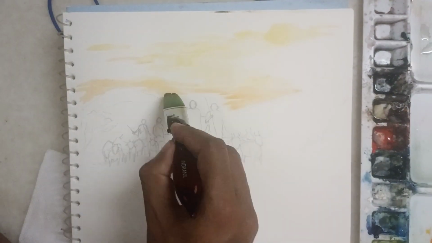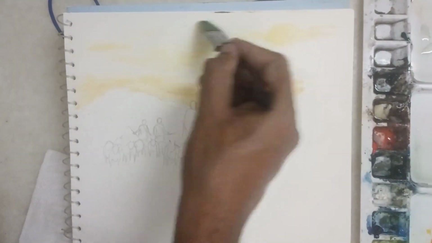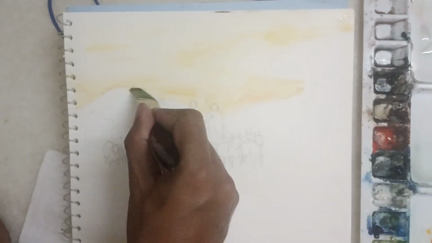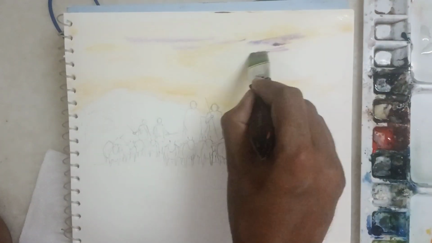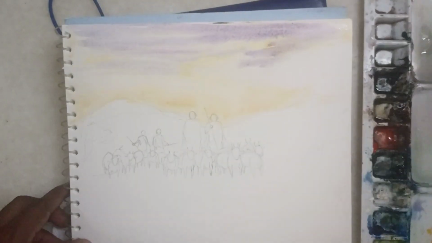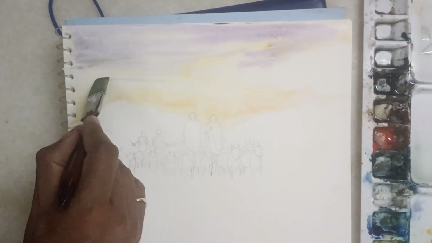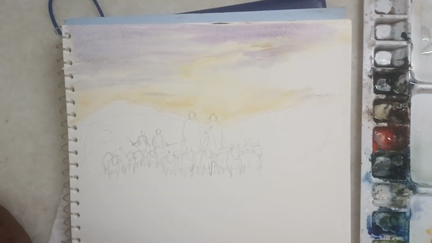The sky at dusk I am painting with a light yellow and a light orange, and then I will put a crimson red and a Persian blue tone all over the sky, so as to depict that this is dusk and it is becoming a bit darker.